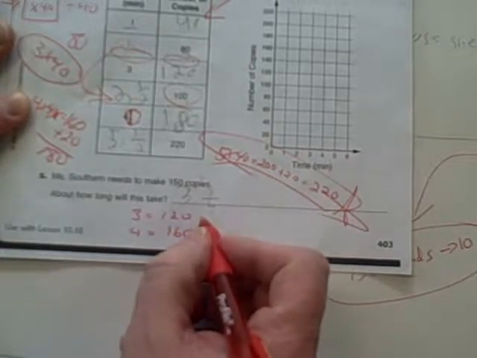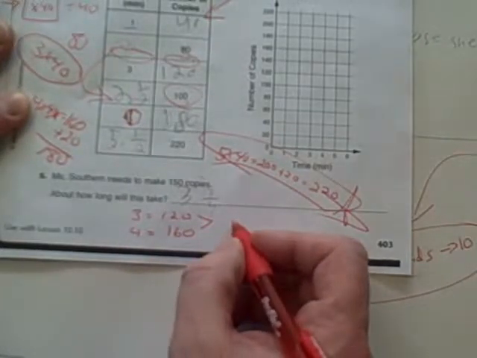In 3 minutes, you can make 120. And in 4 minutes, you can make 160. So it's somewhere between 3 and 4. Do you want to try 3.5? That would be 140. That's not quite right. So it's more than 30 seconds. That's about 40 seconds.